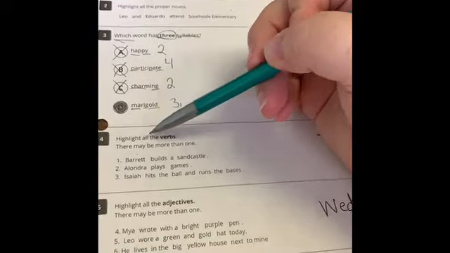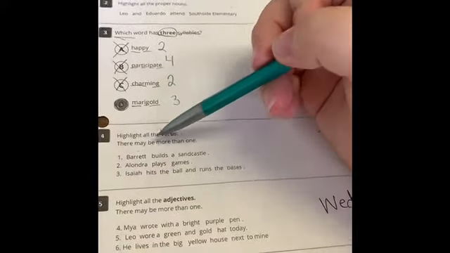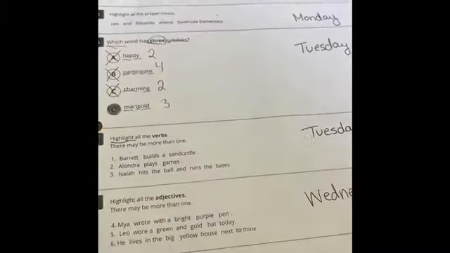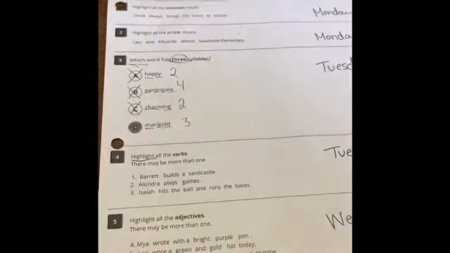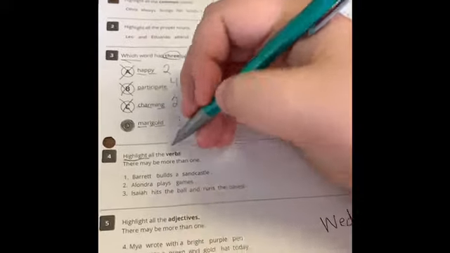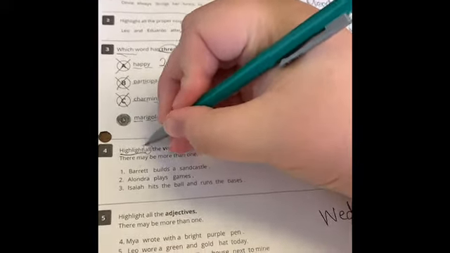All right, let's look at number 4. This one says, highlight all the verbs. There may be more than one. All right, so we're going to highlight. If you have a highlighter, feel free to use it. If not, just use your pencil or whatever you have available. And it says, highlight all of the verbs.